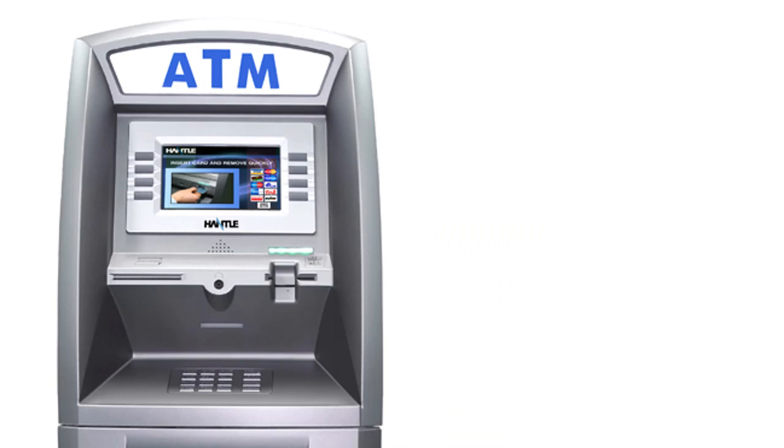So now what is this? This is an ATM machine, right? So what is the full form of ATM? It is automatic teller machine. So students, an ATM card is used to withdraw cash without going to a bank.